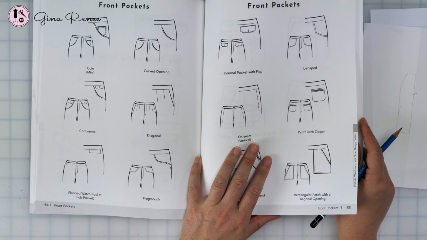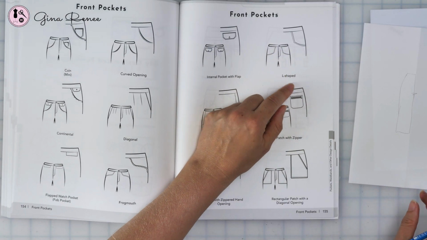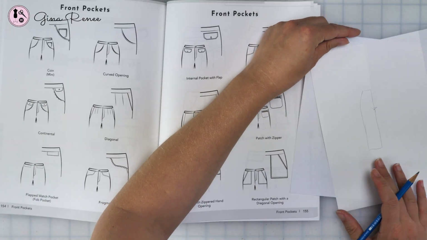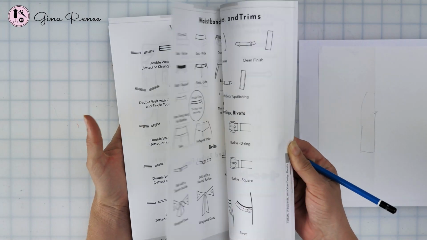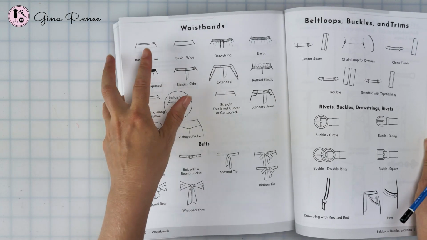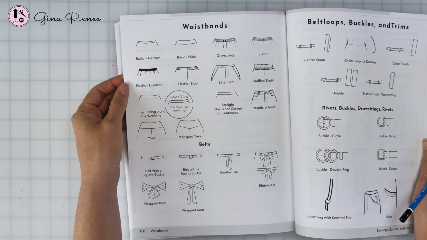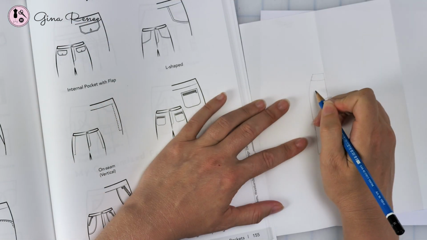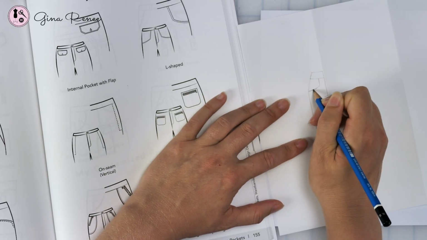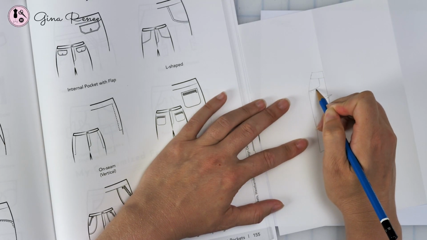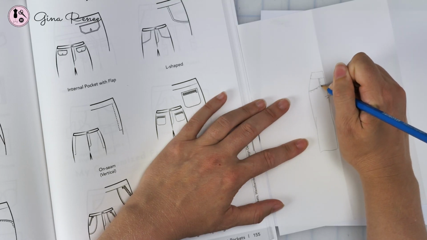Different options here. Actually, I really like this kind of oversized look here. And I'm also going to go with an oversized waistband. So I have more waistband options here. So I'm going to go more with that basic wide option, and this is where I'm going to just be drawing in as referencing instead of tracing. And I want to really go with an oversized pocket here.